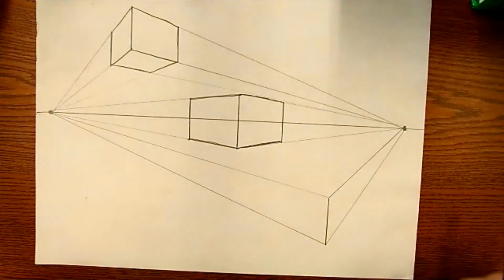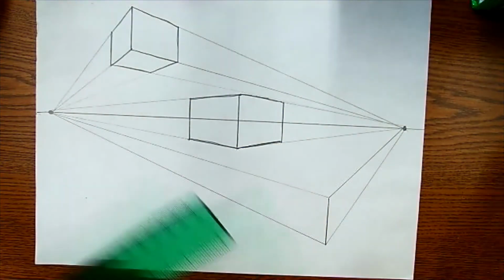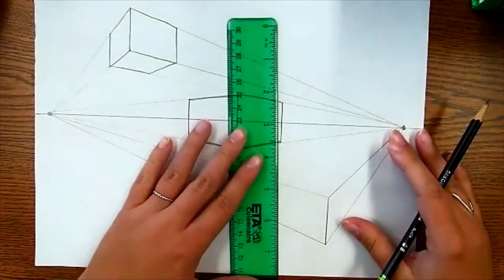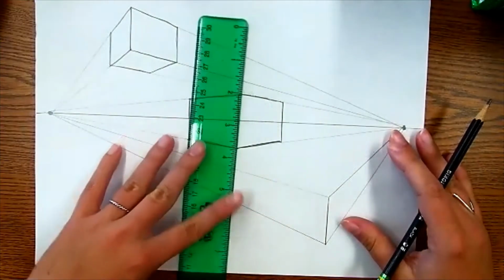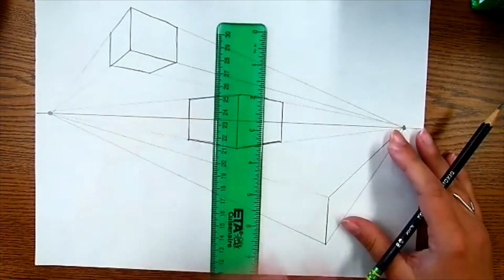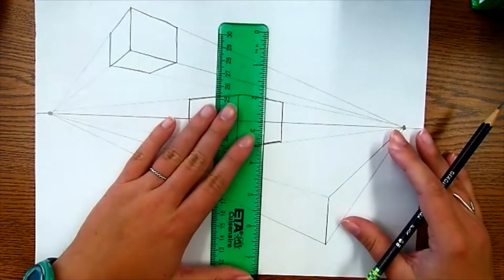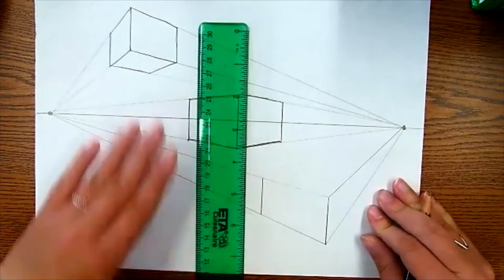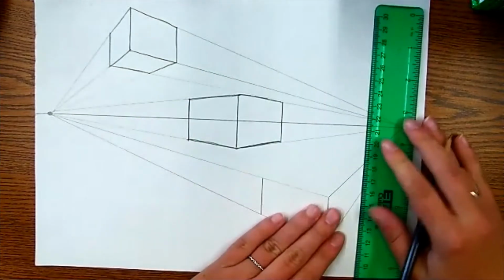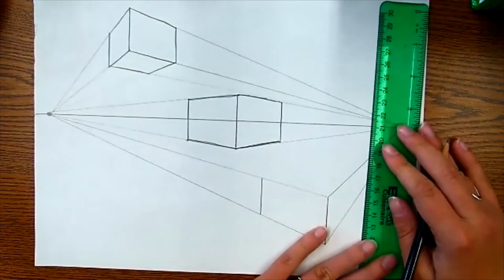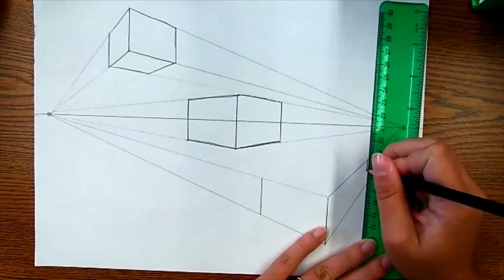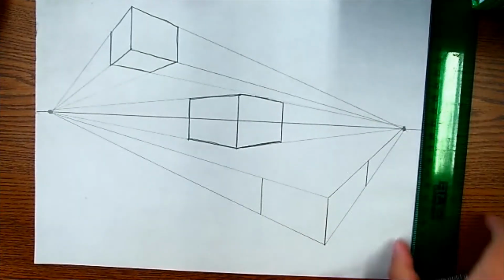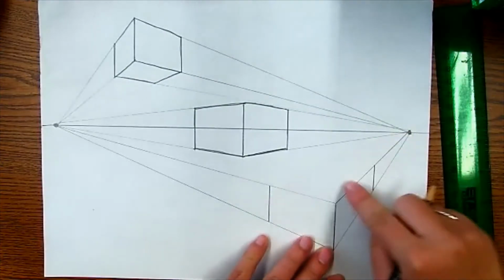My lights always turn off. So now I'm going to create my edges. I'm going to take my ruler and do my vertical lines. I think I'm going to make this one much longer. So I want this one to be about here. And I'm going to do one on the other side. Make this a really big box. Draw it between my orthogonals. And the next step is to connect these.